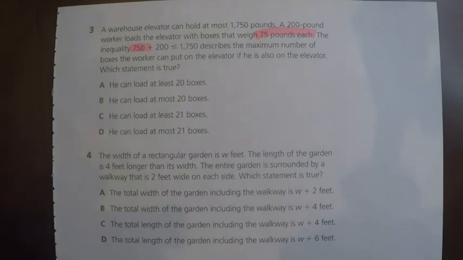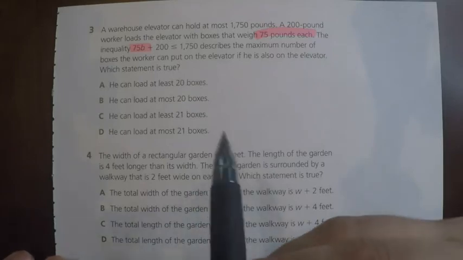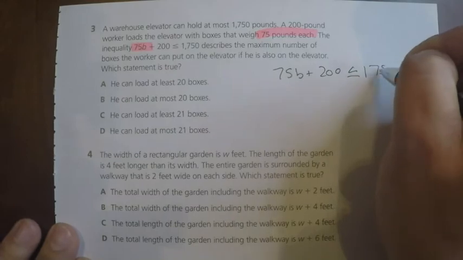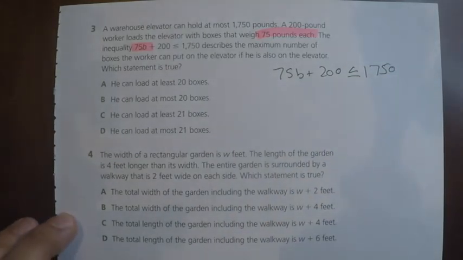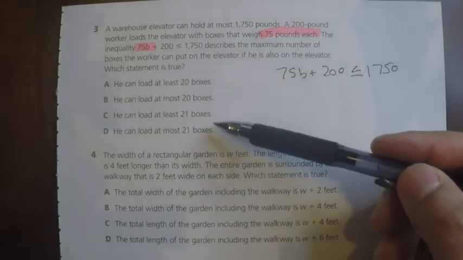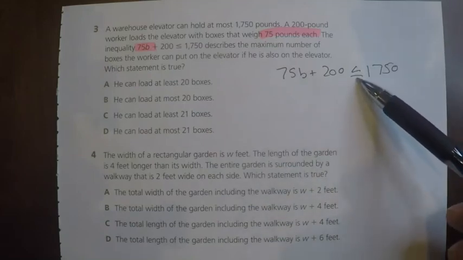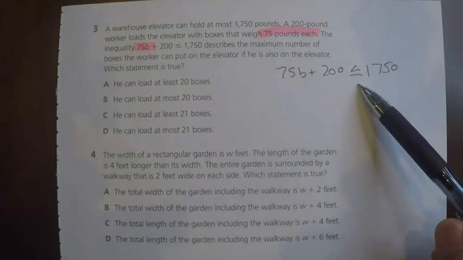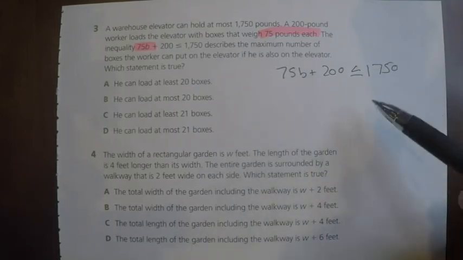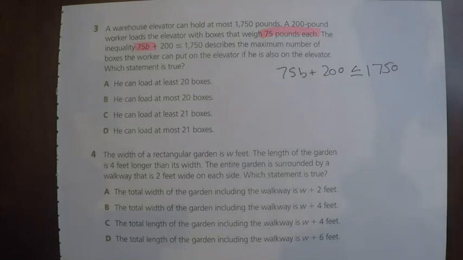So which statement is true? This goes back to the same example, sample 4, right? You've got an inequality right here: 75b plus 200 is less than or equal to 1,750. You need to solve that inequality using the steps that we know, and then make sense of which one of these statements is true. Remember that this is a less than or equal to sign. When we're talking about less than or equal to, that would be "at most," the words at most. So you'll be able to make sense of which one, choice A, B, C, or D, you would choose after you solve it.